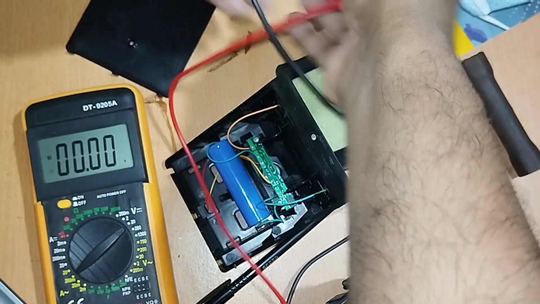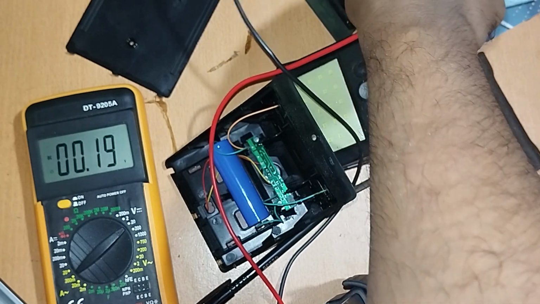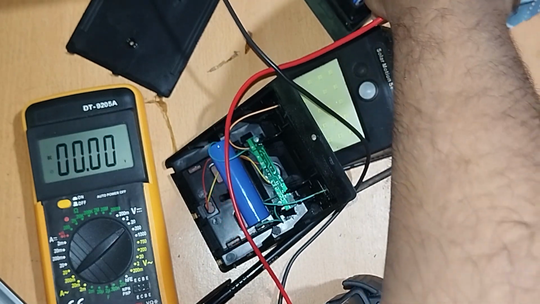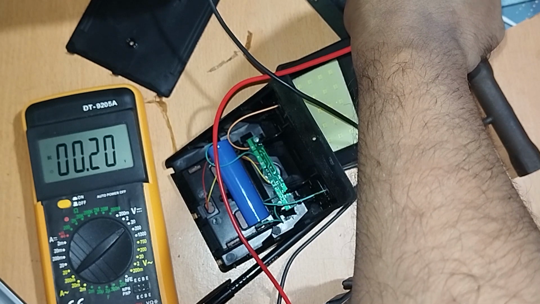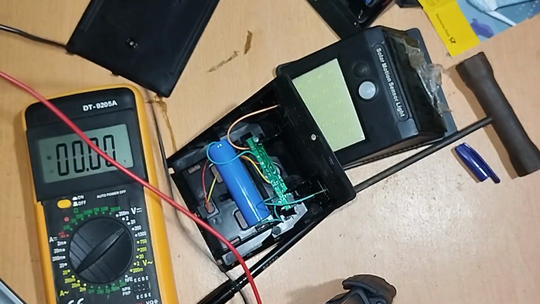I checked another device because that also drains the battery, because if it is not charged after installation, the charging is only from the sunlight.